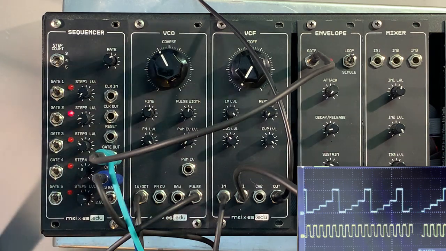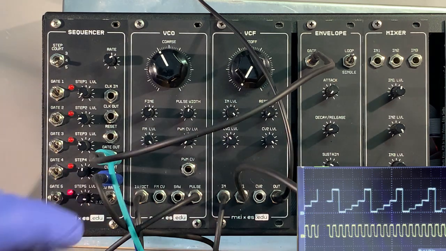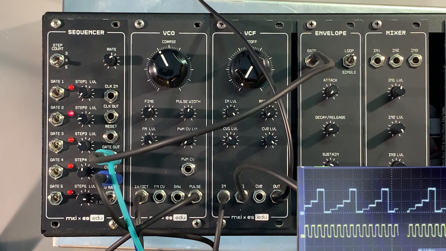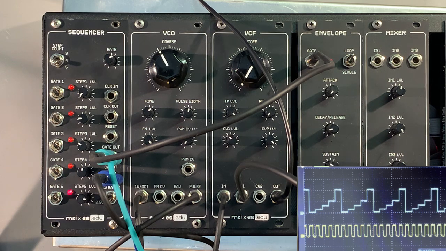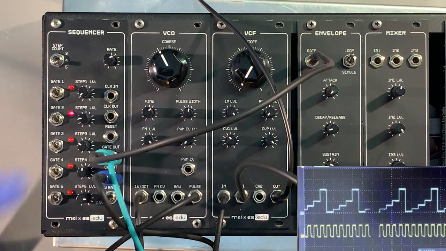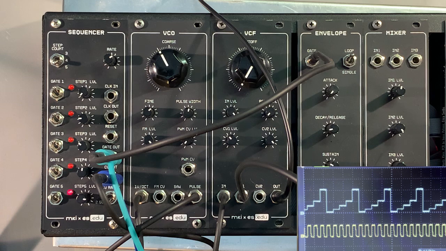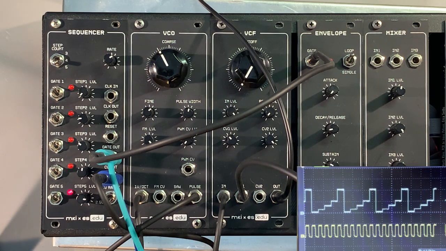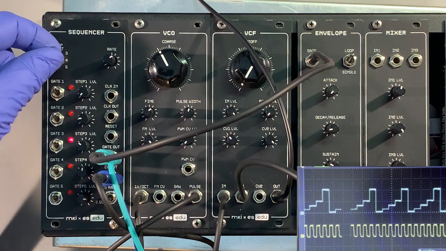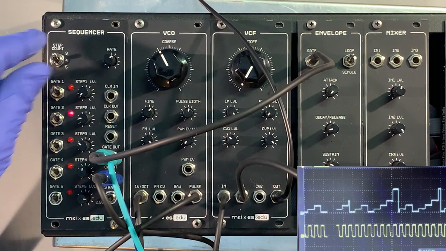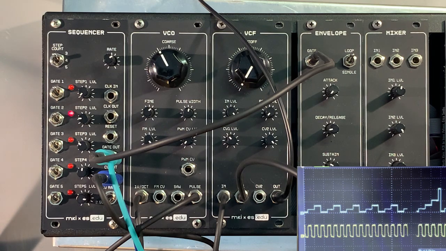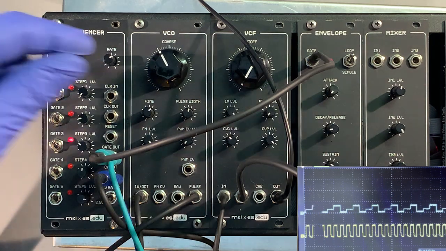It's a way to daisy chain a clock source through multiple things so you can control everything with the same clock source. The other input is a reset jack, which is this next one right here. Normally, the sequencer advances through the steps until it reaches the maximum step count, which is set by the step count switch in the top left here. The next clock pulse after the maximum step is reached will reset the step count to 1.